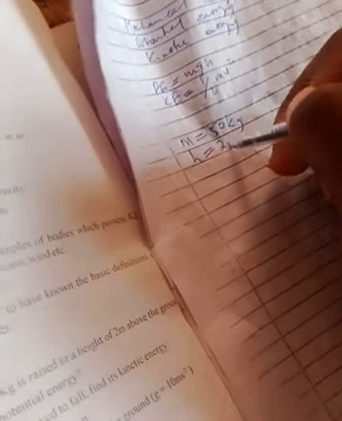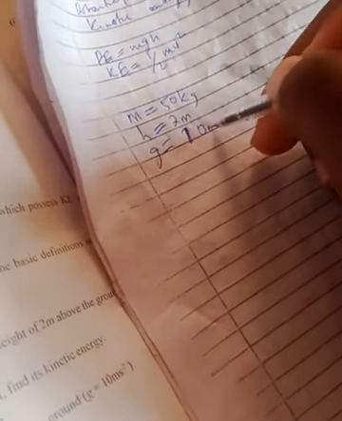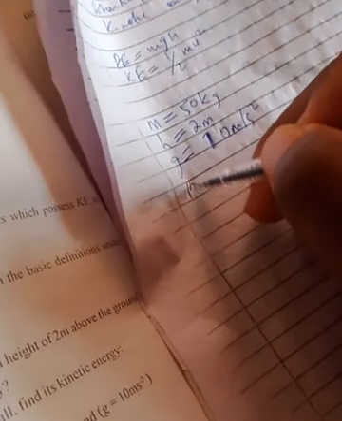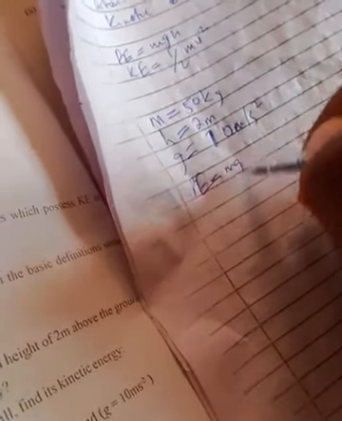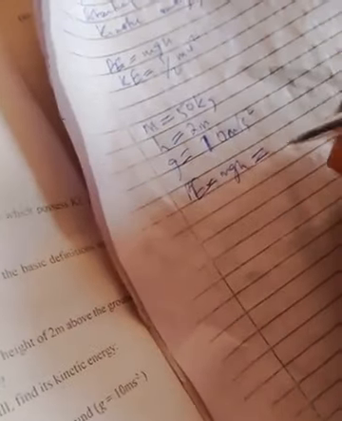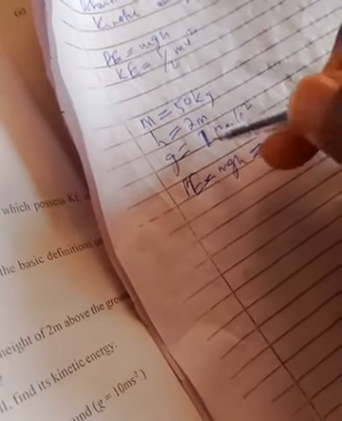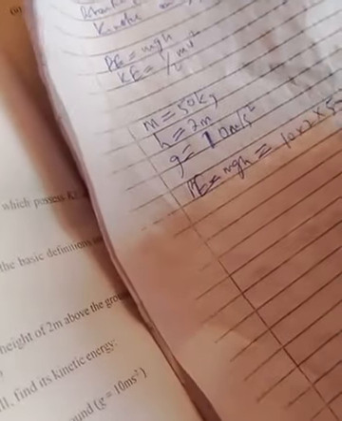M, mass is 50 kilograms. Then the height, they gave you the height to be 2 meters. Then the acceleration due to gravity already is 10 meter per second square. So for you to work on this now, you have to use P equal to mgh. So if P is equal to mgh, you are going to just multiply 10 by 2 and multiply it by 50.